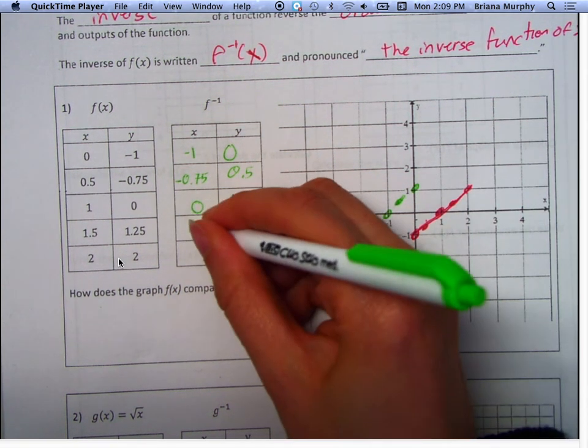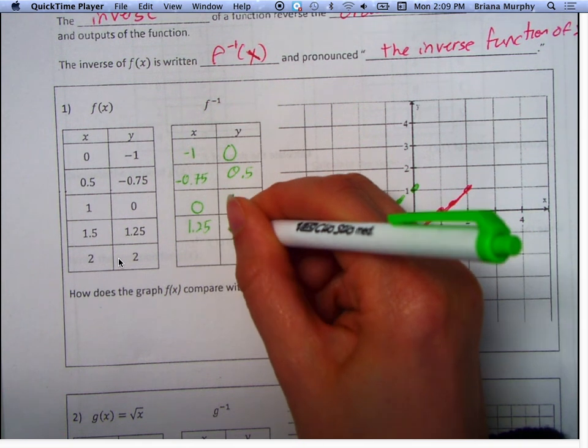As x is at 1.25, stop talking other than asking questions.